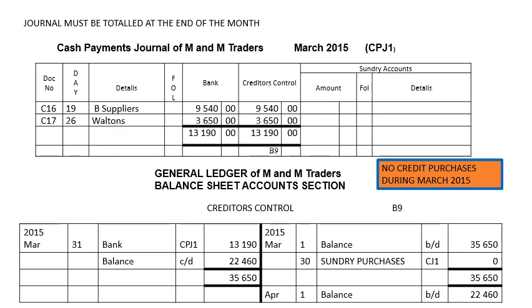There was only a Creditors Control column, so the total of the Creditors Control column must obviously be posted. Remember, we post column totals. Where are we going to post this? They tell us right at the heading, this is Creditors Control, so obviously this must be posted to the Creditors Control account. There's the Creditors Control account.